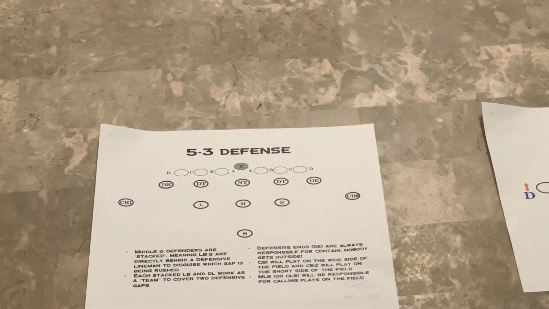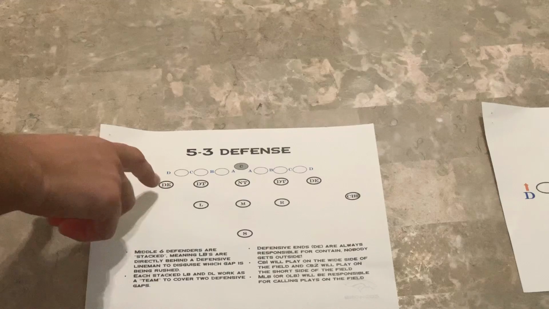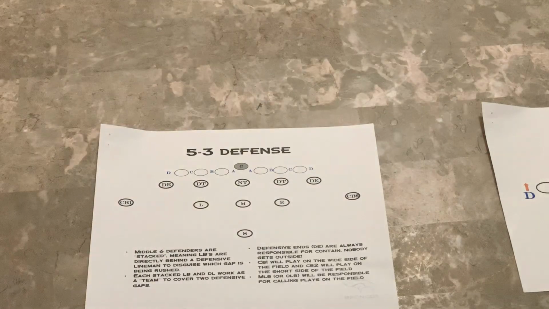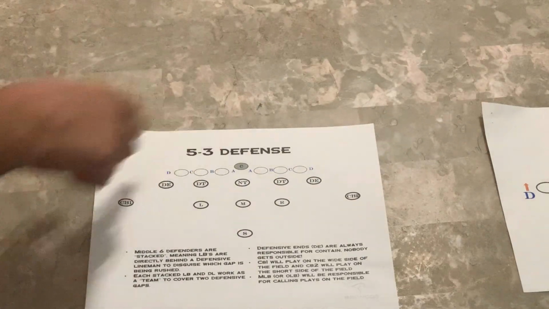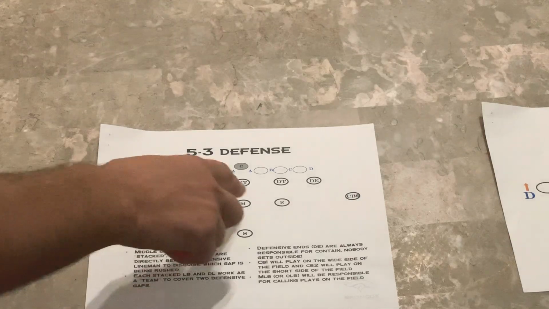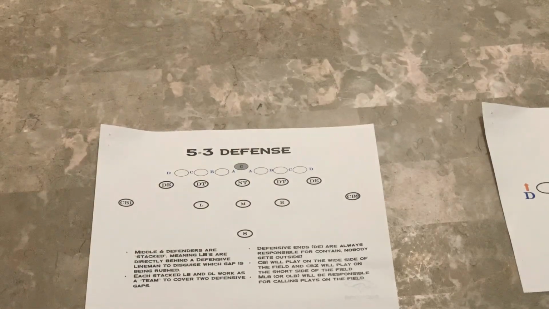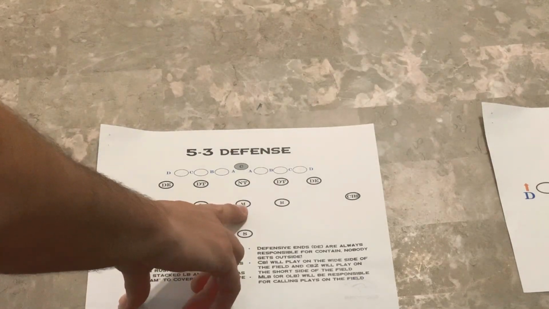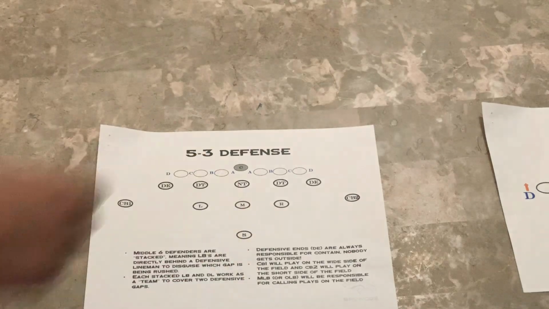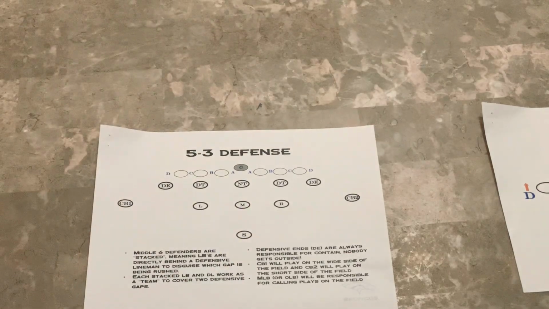What's important about the 5-3 stack defense is there are 3 linebackers. 5 stands for the number of linemen. 1, 2, 3, 4, 5 linemen. 3 is the number of linebackers. 1, 2, 3 linebackers. There's a middle linebacker who's right behind the nose tackle, stacked behind the nose tackle, which means he's standing right behind him. We call him the Mike linebacker, Mike.